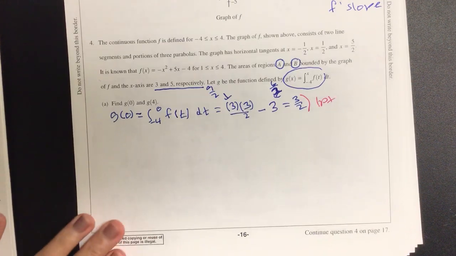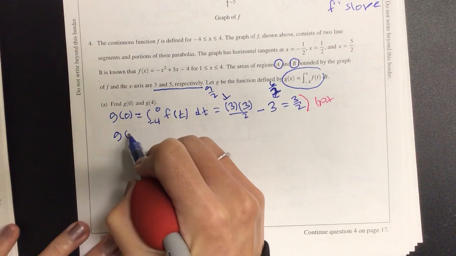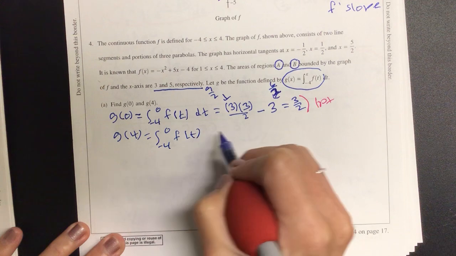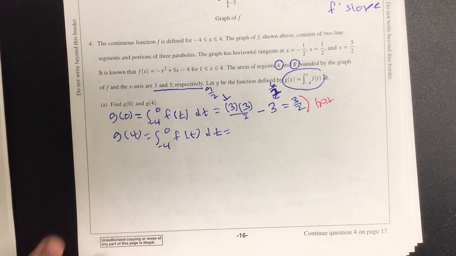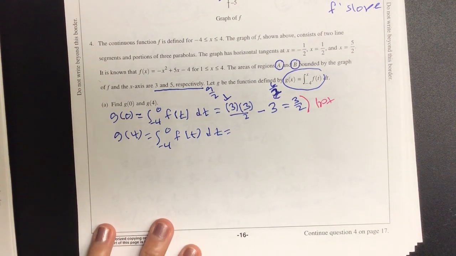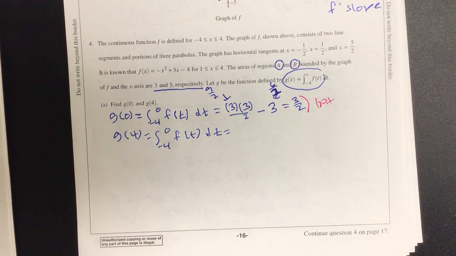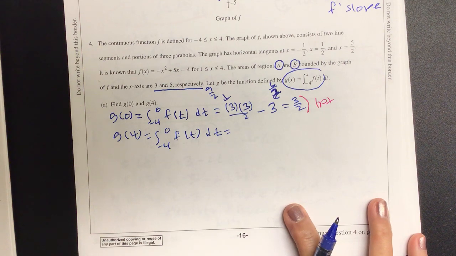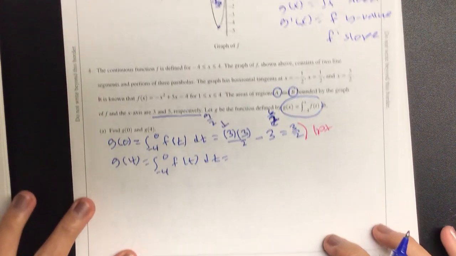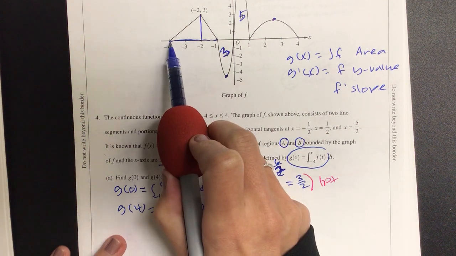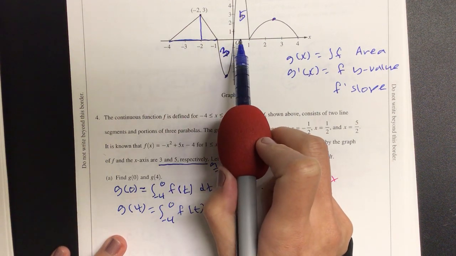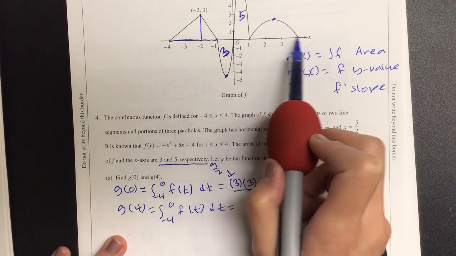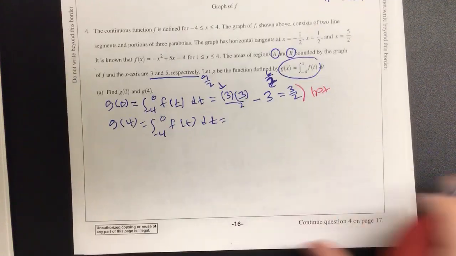Now g of 4 is going to be a lot of work. So we have g of 4 is going to be integral from -4 to 0 of f of t dt. Let's analyze the image and see what part we actually have to integrate, which should be only one function. Okay, let's look at the picture. Don't we already have -4 to 0? We already have that, right? Don't we already have 0 to 1? All I need to do is integrate this portion and plug it in for our computation.